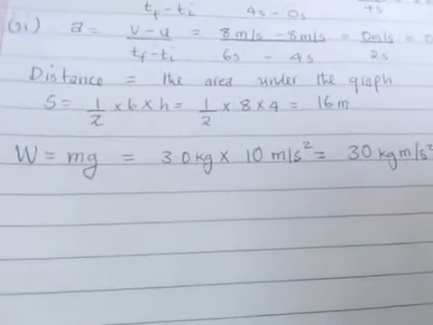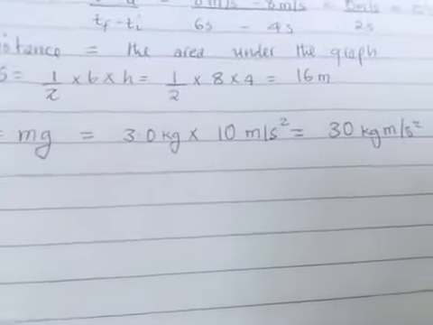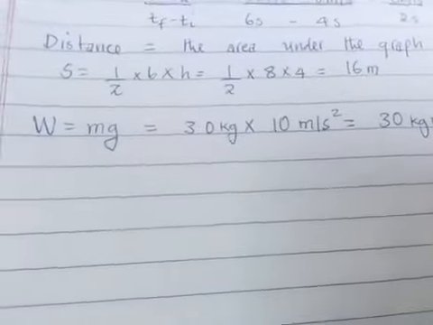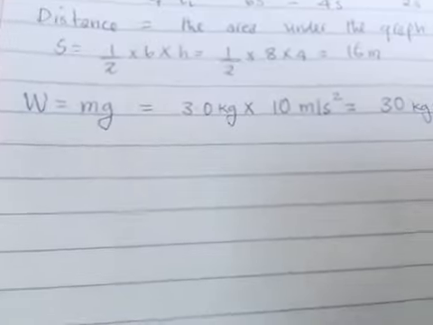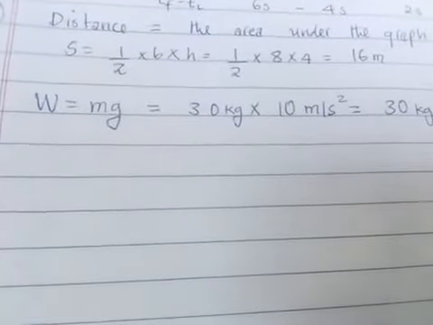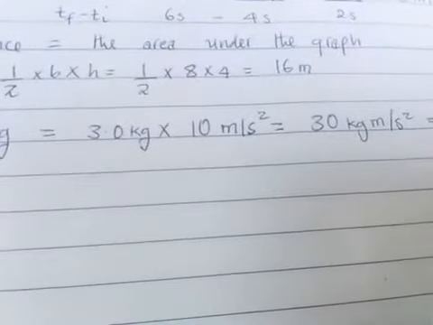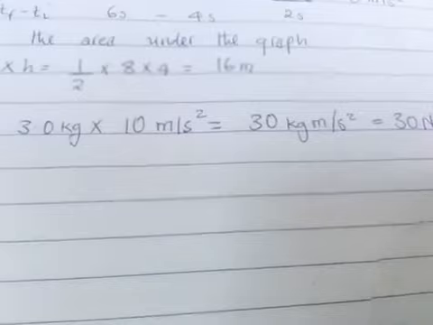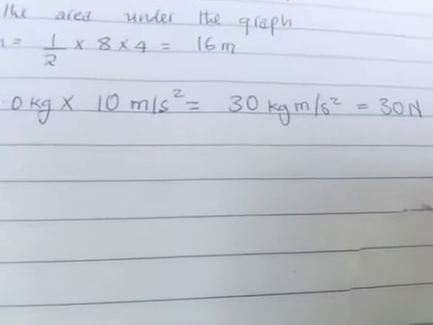When using this formula, just know that mass has to be in kilograms. Yeah, so you just multiply. The mass was already in kilograms, so if it was in grams, you have to convert it to kilograms, because the equation won't work. The SI unit for mass is what? Kilograms. Yeah, so you just multiply here. The things are already in order. So 3 multiplied by 10, you get 30 kg meter per second squared, which is just the same as Newton. So Newton is the SI unit for force.